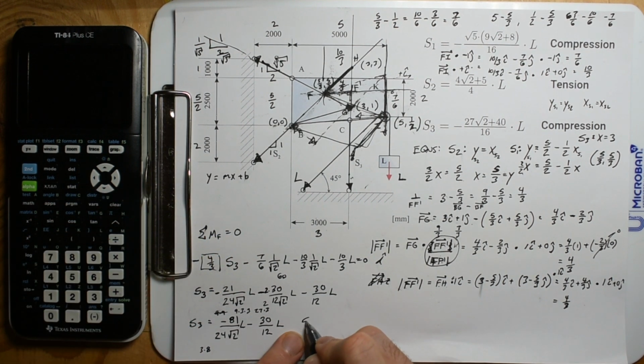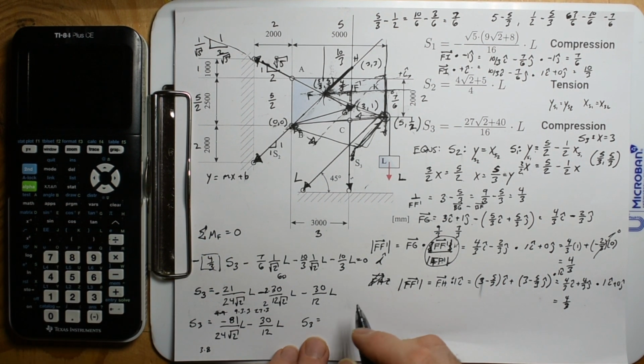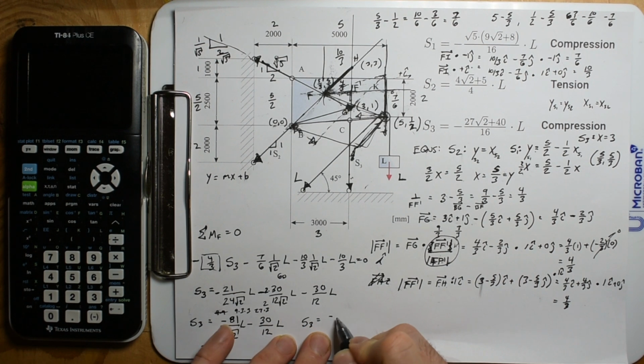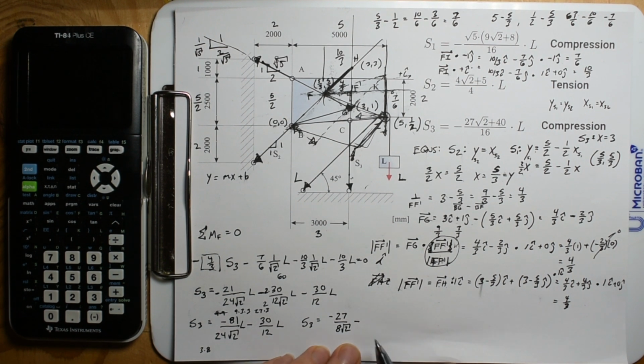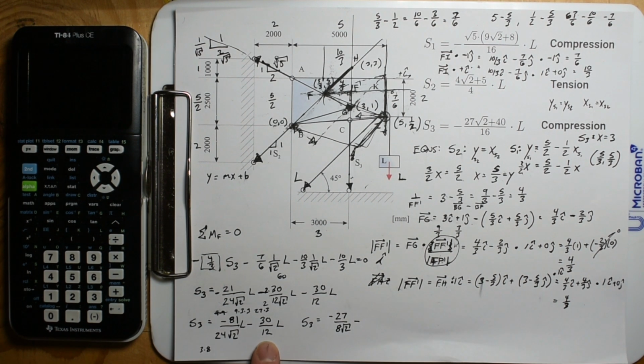So let's just do that one step at a time and see if we get anywhere close to what we want. So we're going to have negative 27 divided by 8 square roots 2 minus. But now here, this is a 12. So the denominator isn't 8. So now what do I do?